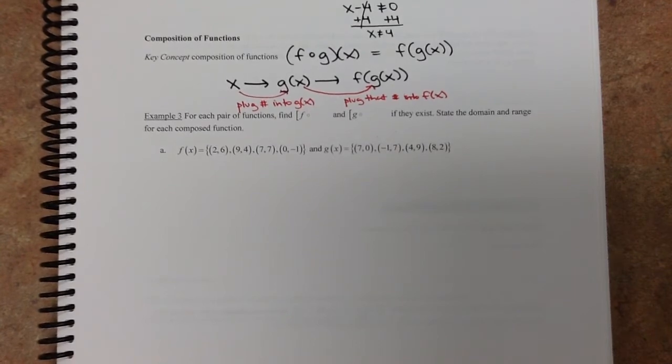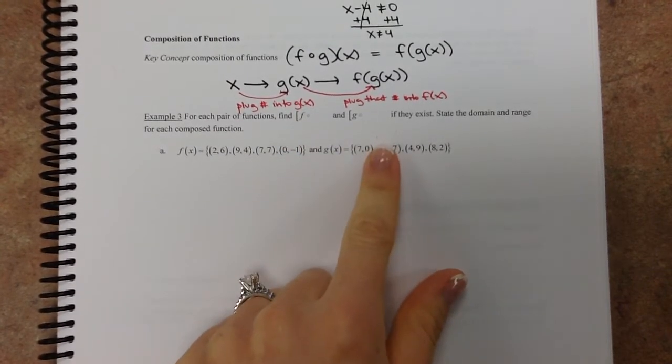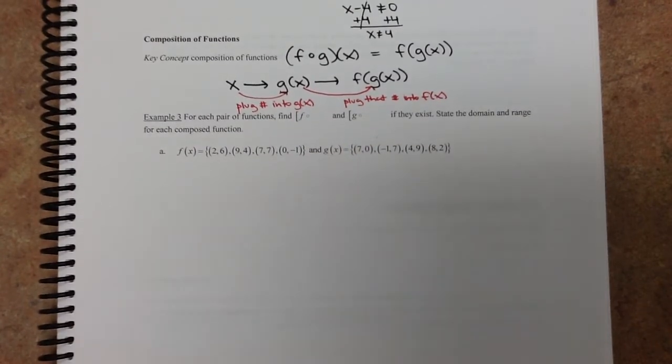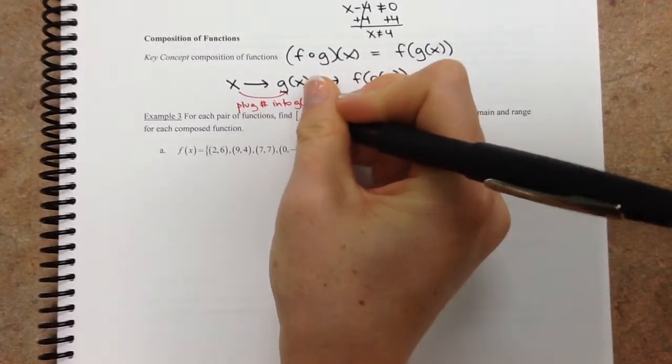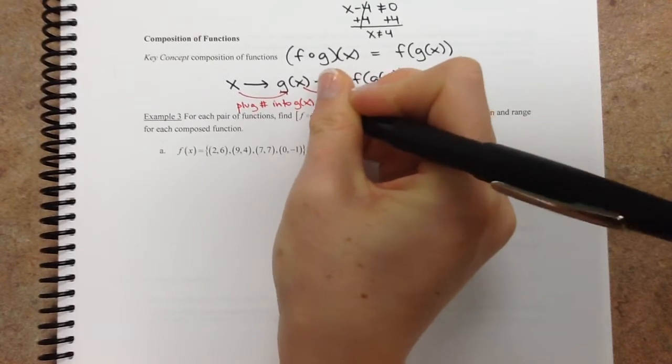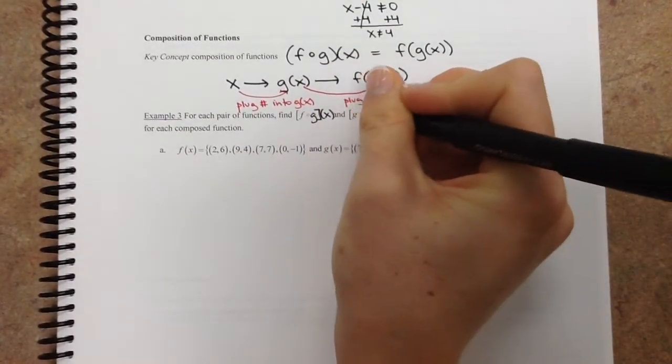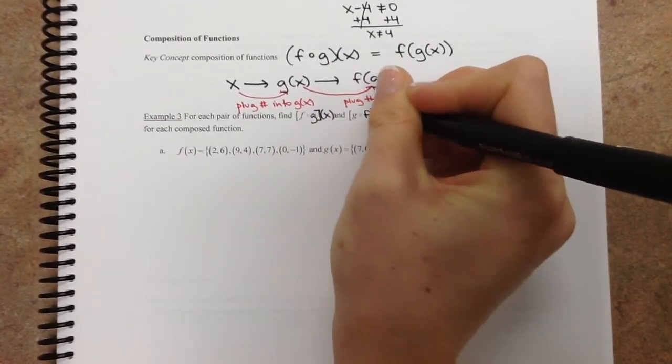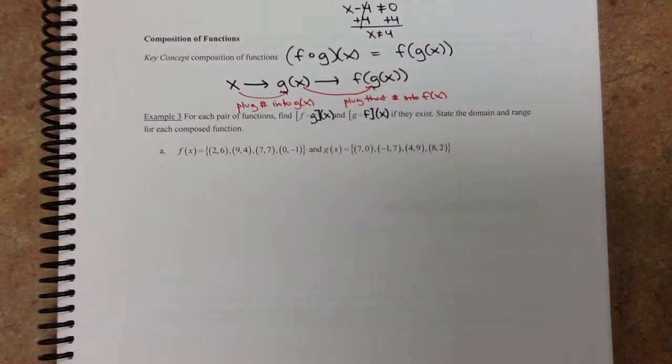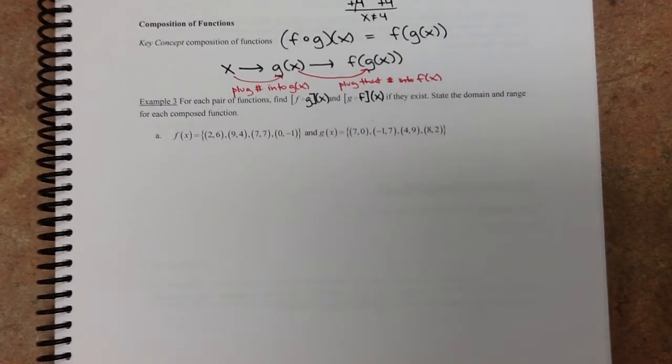All right, so let's take a look at this example. First of all, something weird happened with the rest of my notation. It didn't print in the workbook for some reason. So this is f composed with g of x, and this is g composed with f of x. Just fill in that notation. Then it says "if they exist," so there's a chance that it won't exist.